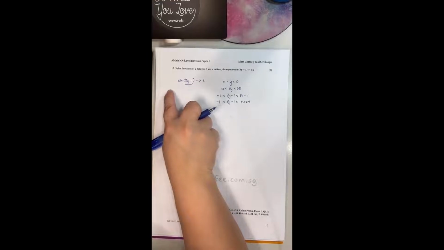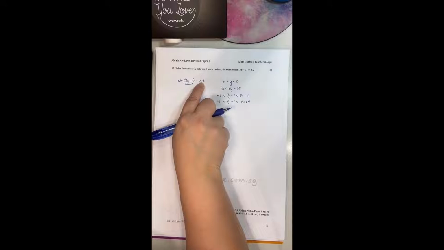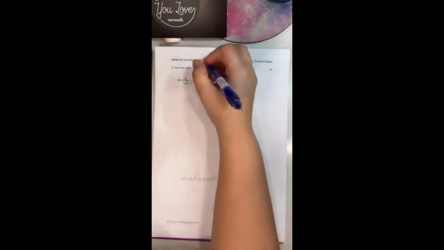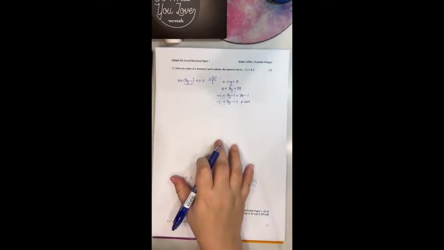So next, before we do our basic angle, I want you to find out sine positive is in which quadrant. So sine positive is in the first and second quadrant.